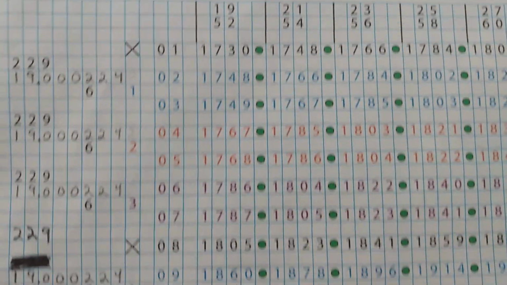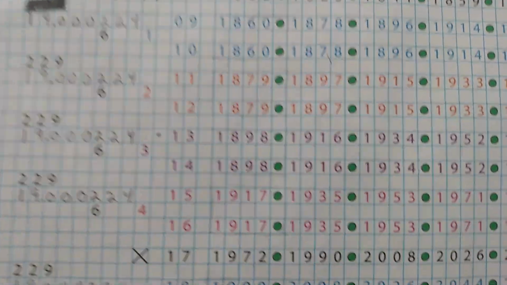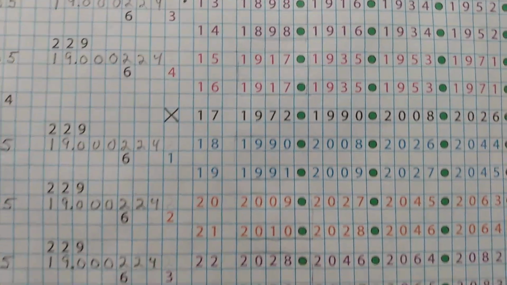So here's the thing: again, these are occurring in this very organized, very systematic way over here.